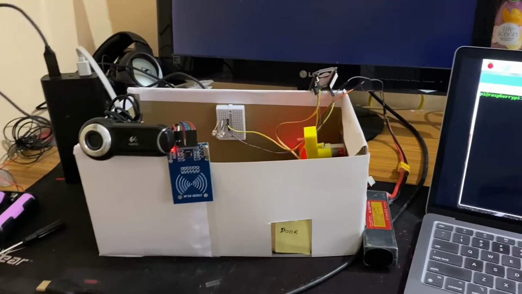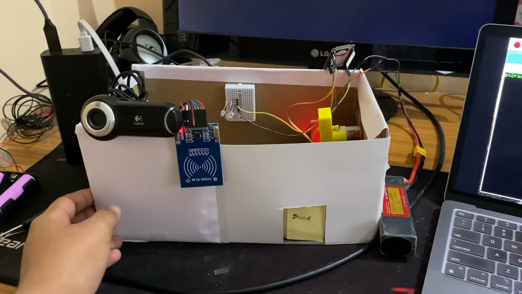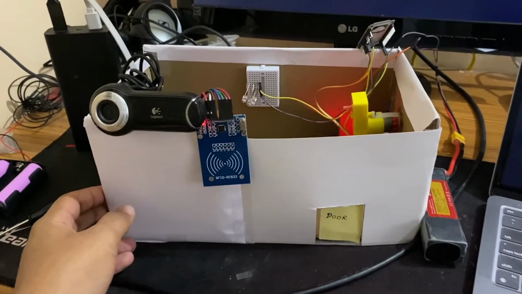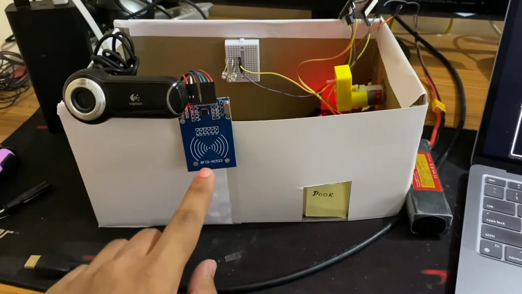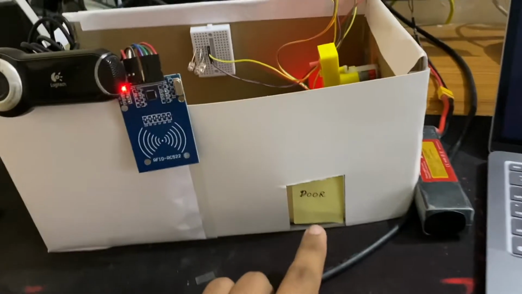Hello, this is my smart room project. This project consists of two phases. The initial first phase is a face recognition based door locking system.